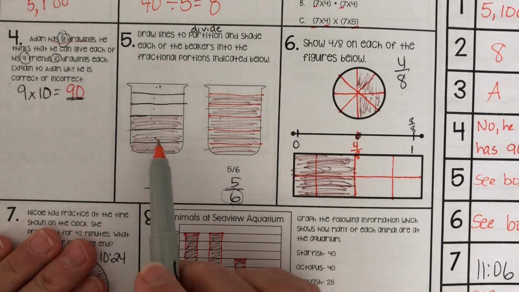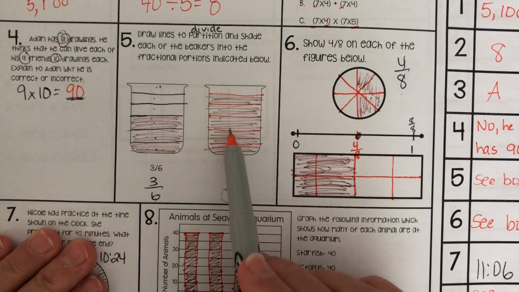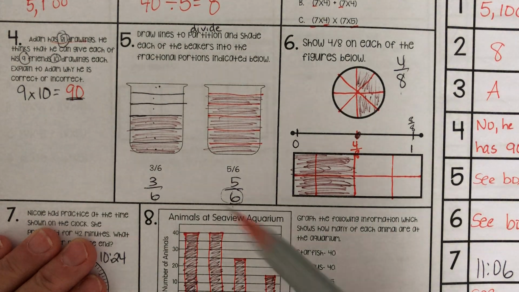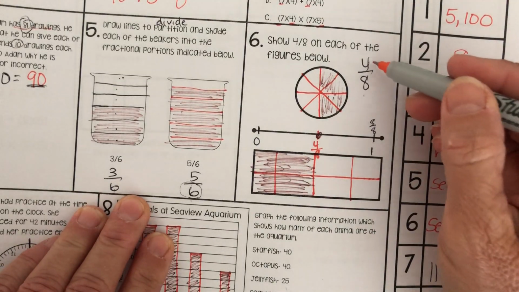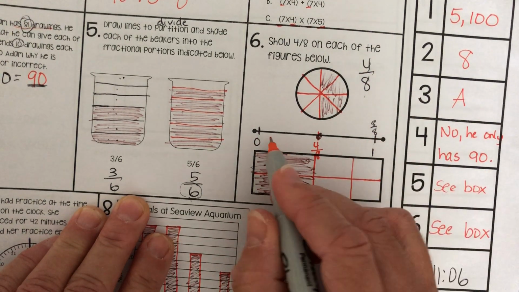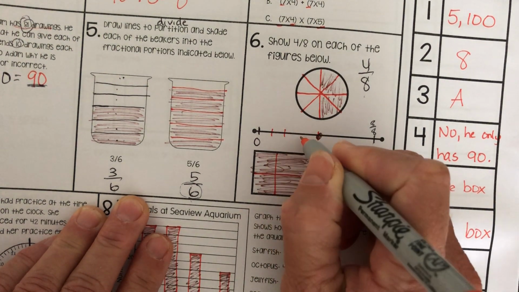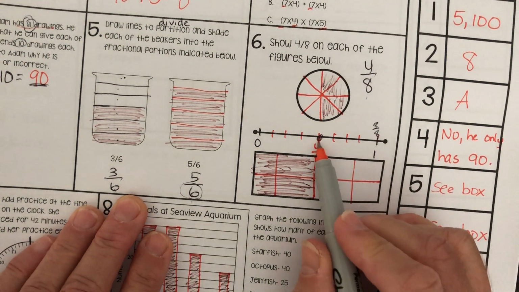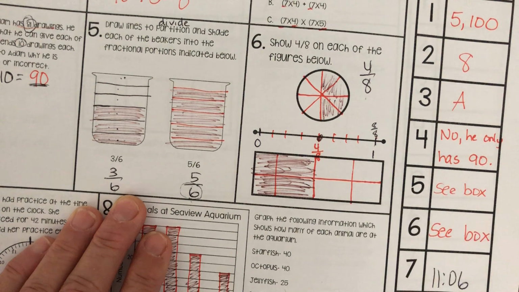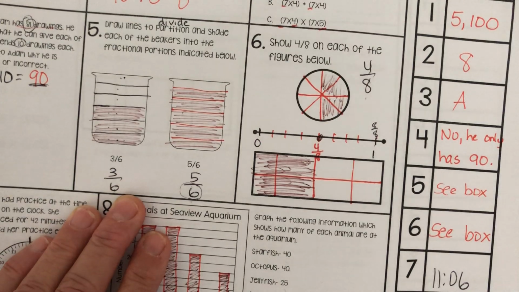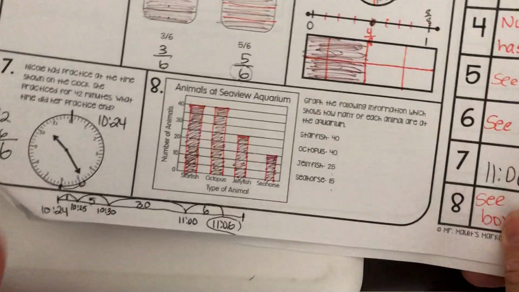Okay, here's 3, 6, and 5, 6. We divided each section into 6 equal parts, and then we shaded 3 of them and shaded 5. Okay, each one of these, they want divided to represent 4 eighths. So we divided this into 8 equal parts and shaded 4. 4 eighths, you probably wrote 1 eighth, 2 eighths, 3 eighths, 4 eighths, 5 eighths, 6 eighths, 7 eighths, and of course this is 8 eighths. So your 4 eighths should be right in the middle because 4 is halfway to 8. So if you have 8 parts and you are at 4 of them, then you are at 4 eighths, which is halfway. We did the time together.